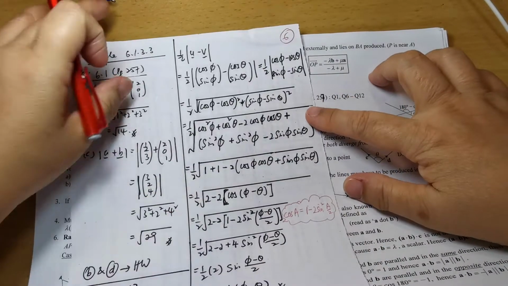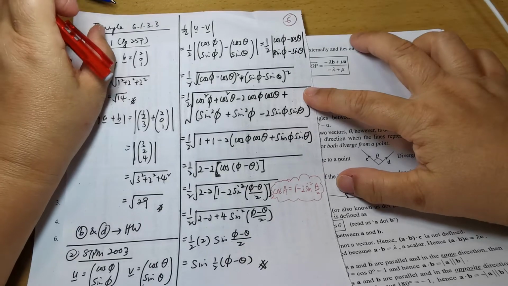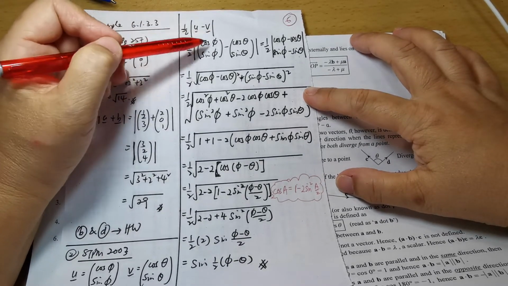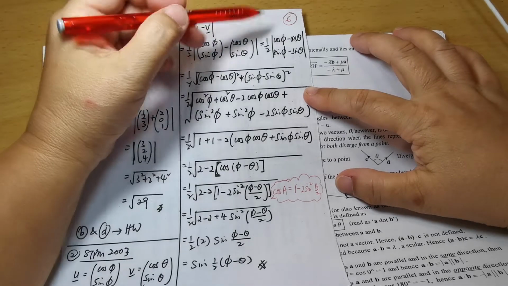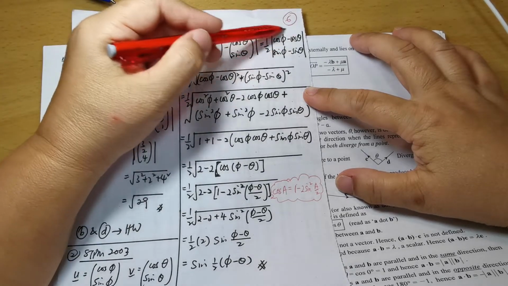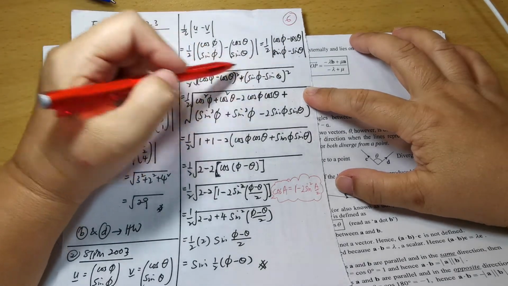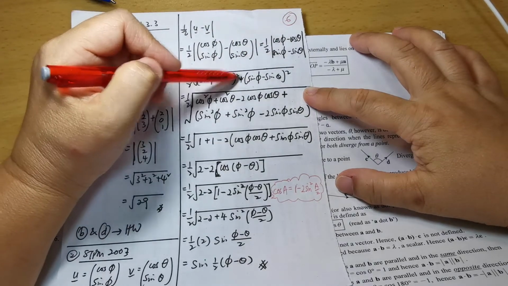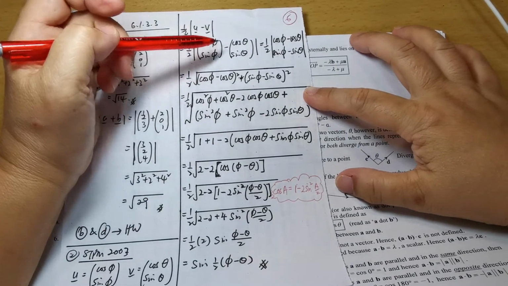Alright. So the question starts with half modulus of u minus v. So I find u minus v first. So this is u, this is v. Alright, so u minus v, just write them together. So this is a new vector. Okay, so the modulus of this new vector will be, half is still there, square root of x squared plus y squared. This is 2 dimensions only, or ij only.